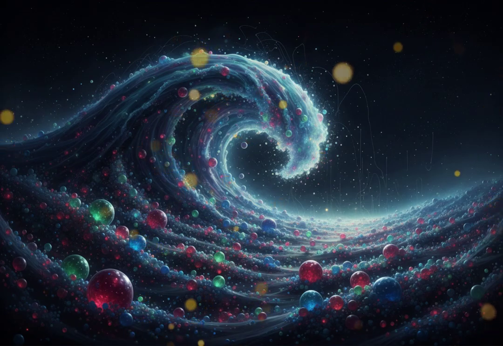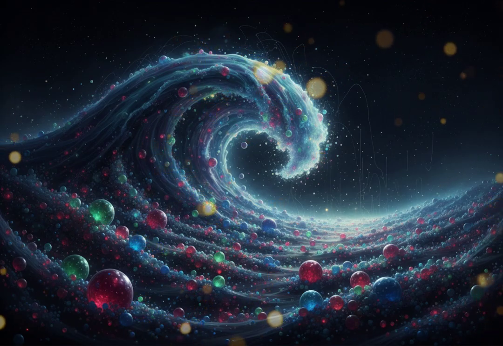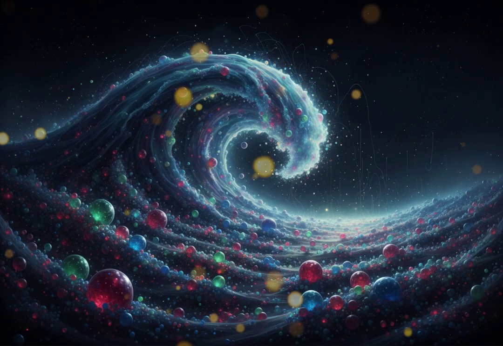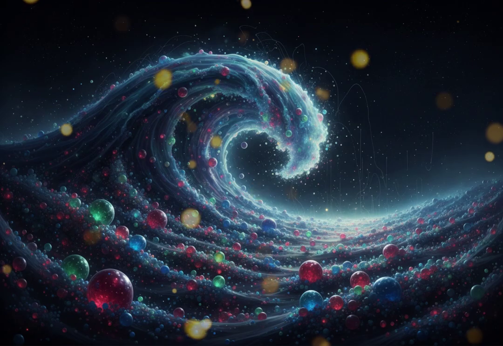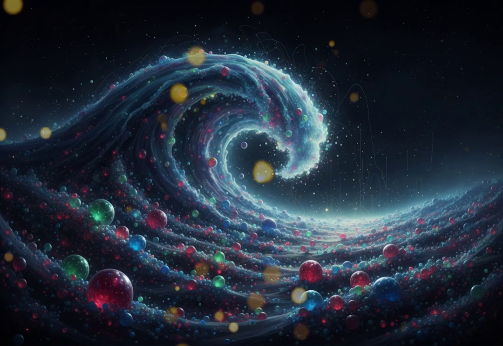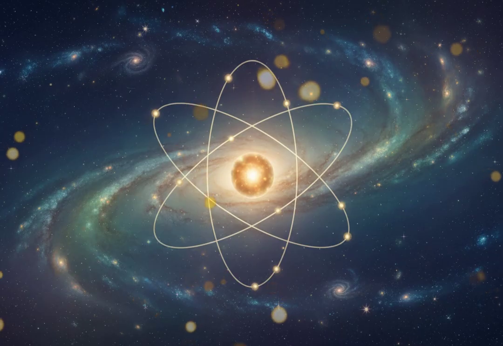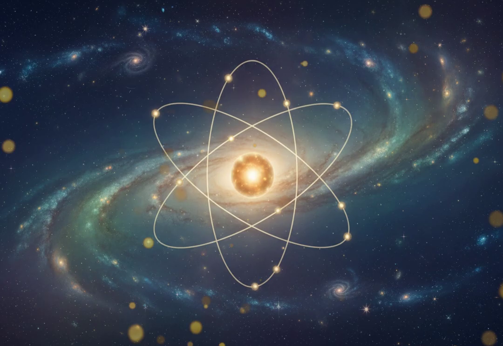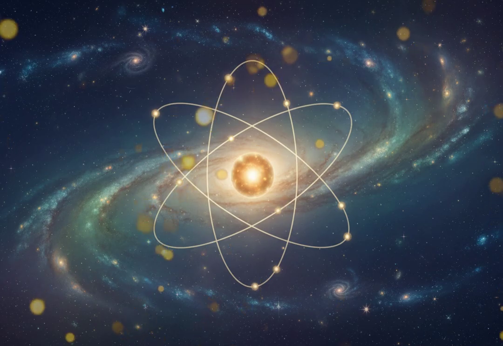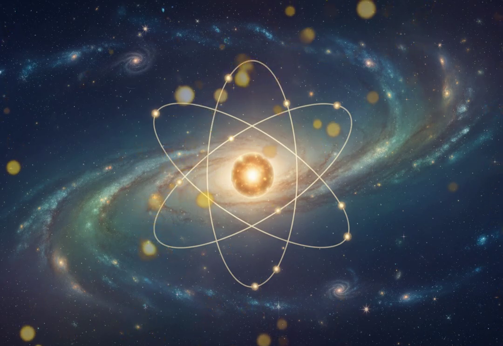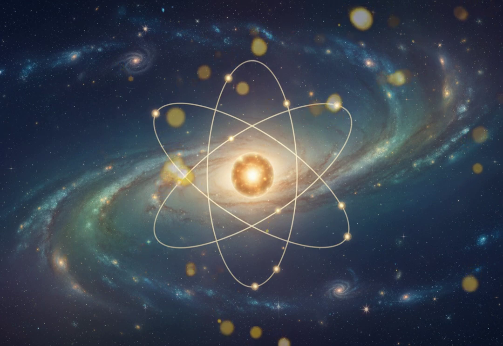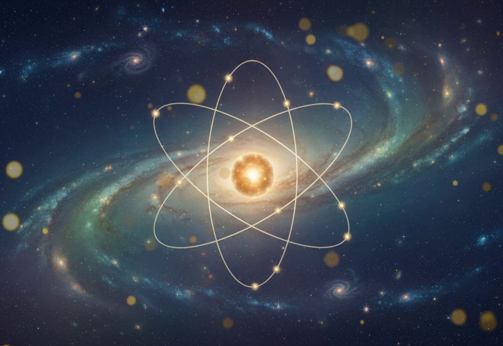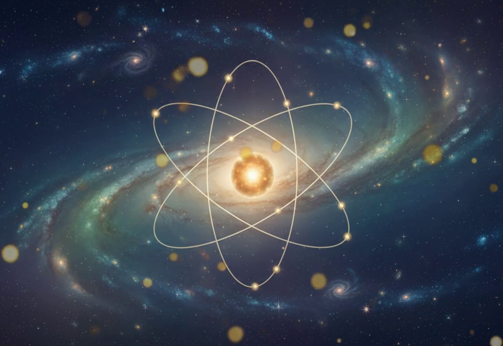Engaging the public in the narrative of particle physics, the quest to understand the building blocks of existence, becomes essential. Imagine the stories we can tell about the cosmic dance of particles, the interconnectedness of all matter, and the profound implications of our discoveries. By fostering a sense of wonder about the universe, we can cultivate a culture that values scientific inquiry and supports the funding necessary to sustain it.